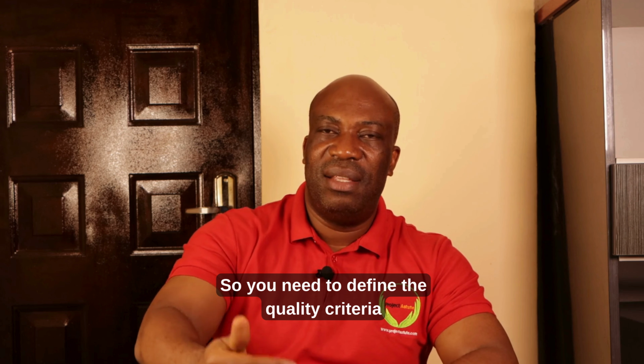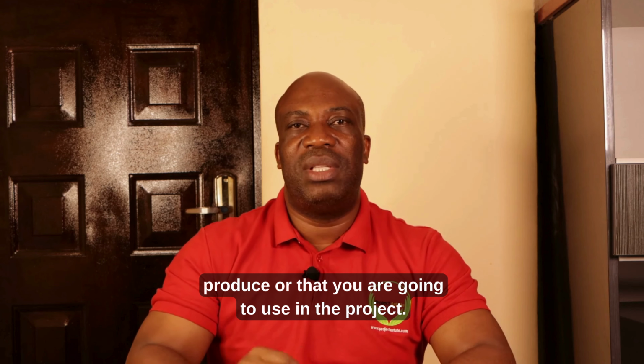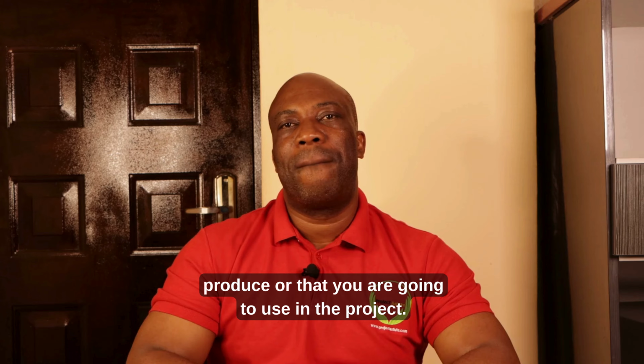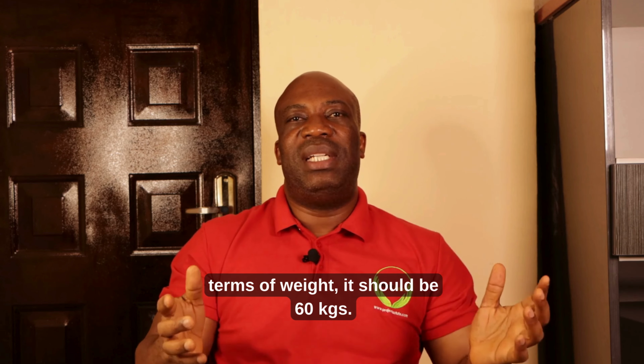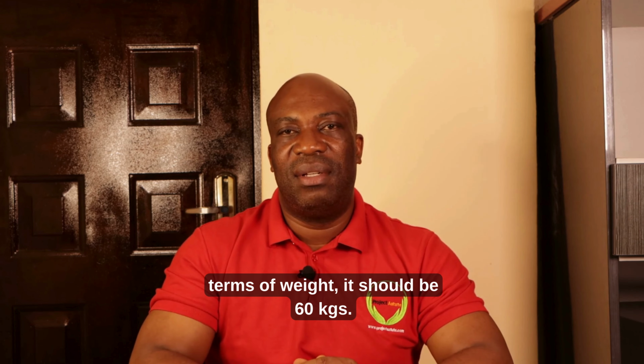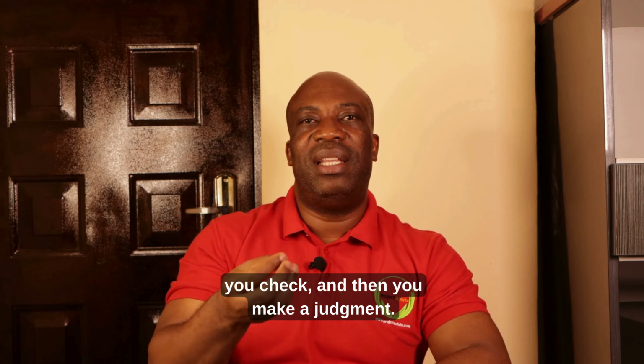So you need to define the quality criteria for each and every product that you're going to produce or that you're going to use in the project. For example, you might say, in terms of weight, it should be 60 kgs. So when the product is done, you weigh it, you check, and then you make a judgment.